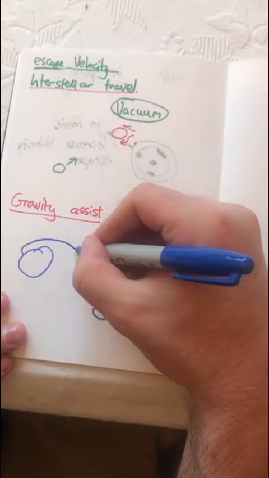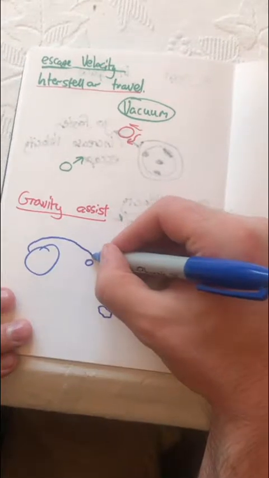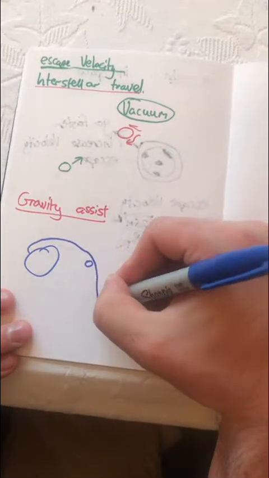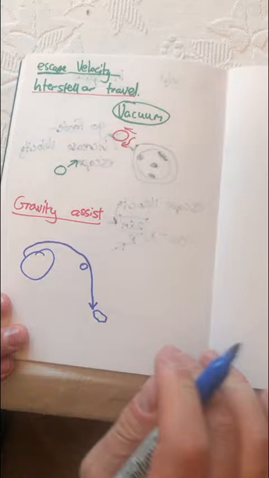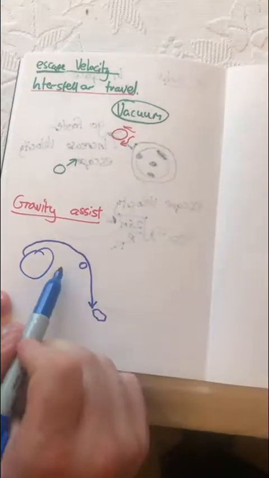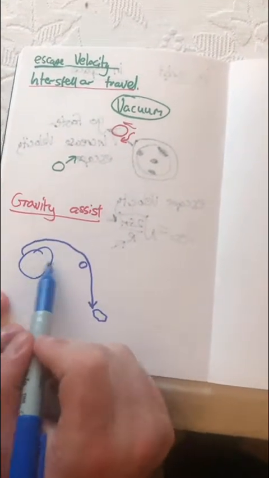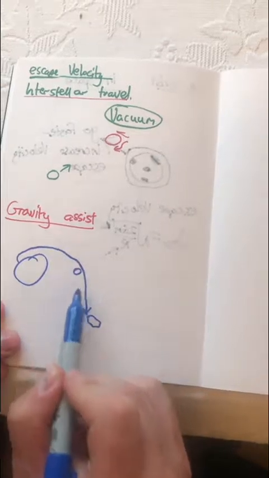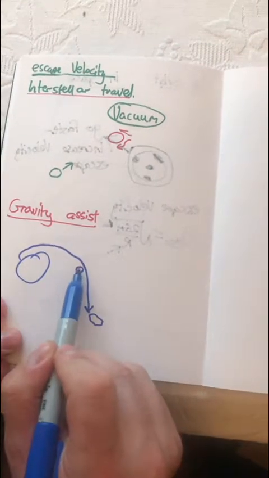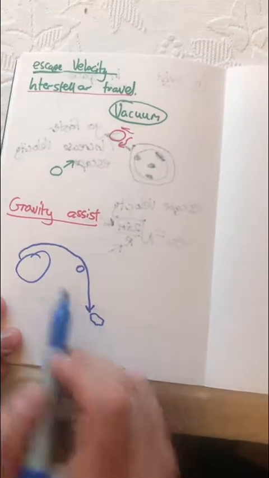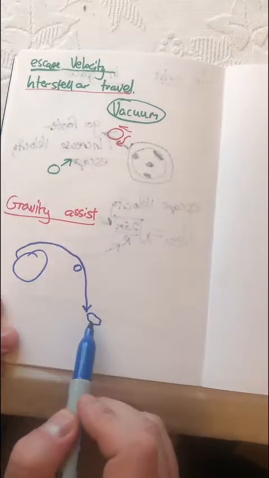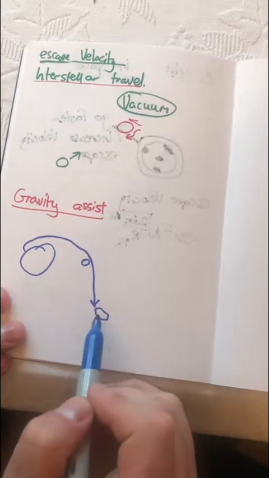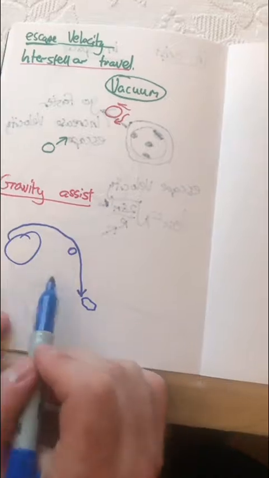Okay, so they come around here and then they get the gravity of the Moon and then boom, they accelerate and then they land on the asteroid. Now, there's a load of equations and lots of maths involved in working out where the Moon is going to be, where the asteroid is going to be, in order to slingshot around and land on the asteroid. But it's really, really cool.